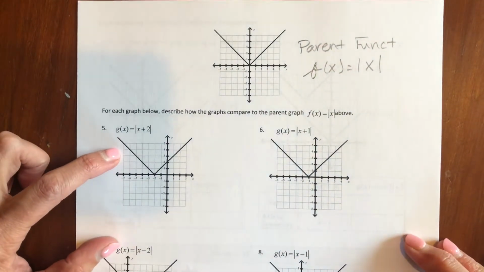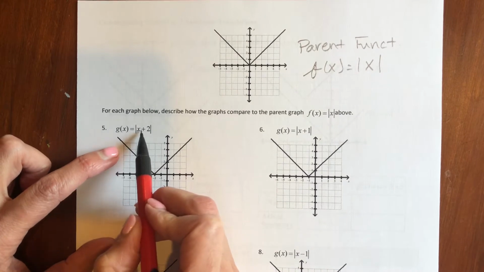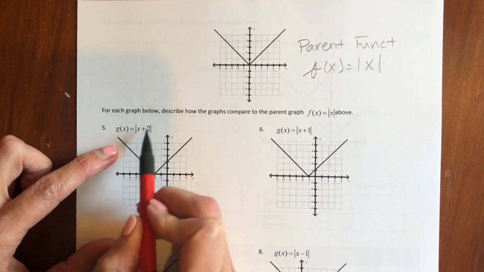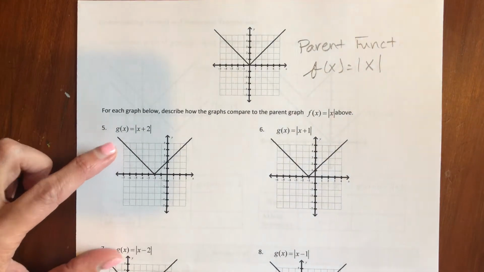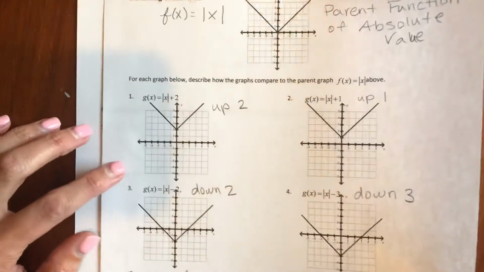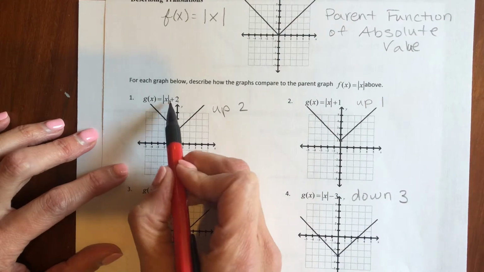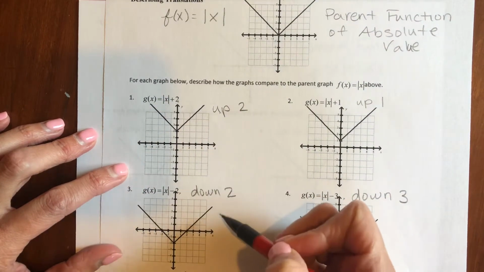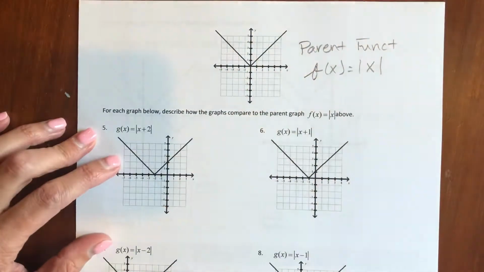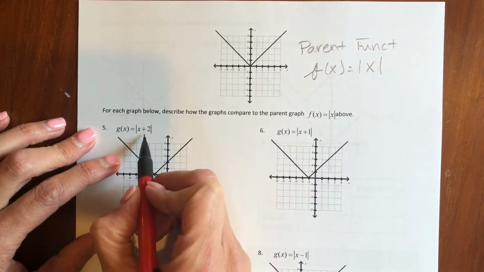Let's make an observation. Now we're adding a number inside the absolute value. Before, let's just go back to the last page real quick. Before, we were adding outside of the absolute value, and that moved it either up or down. Now it's inside the absolute value.